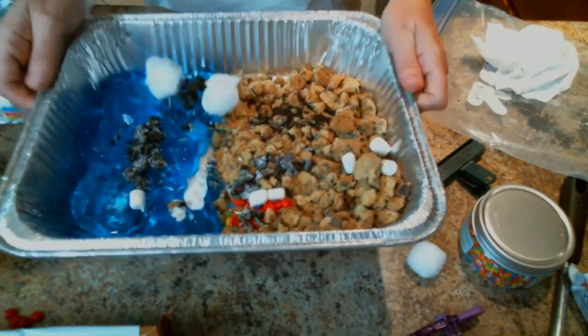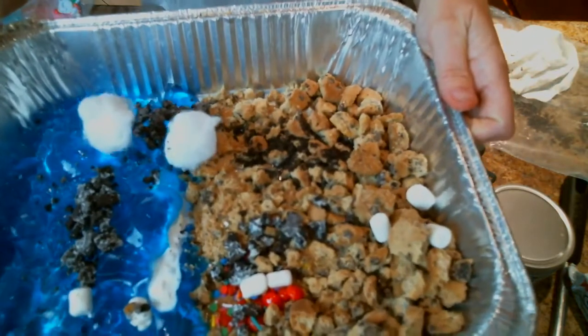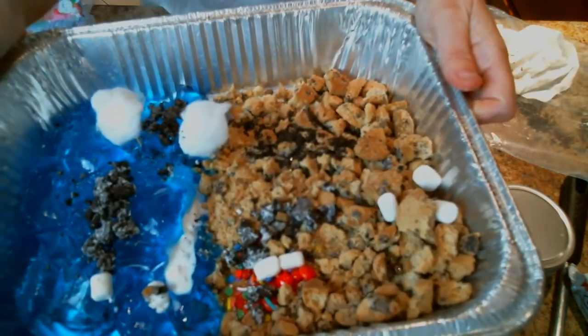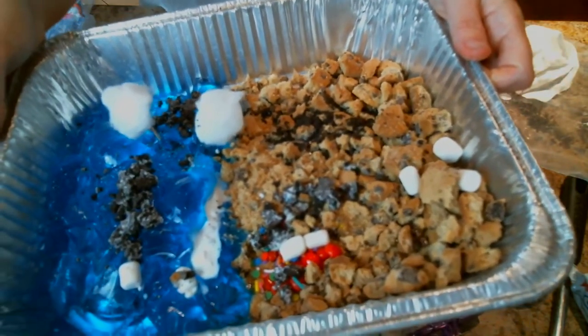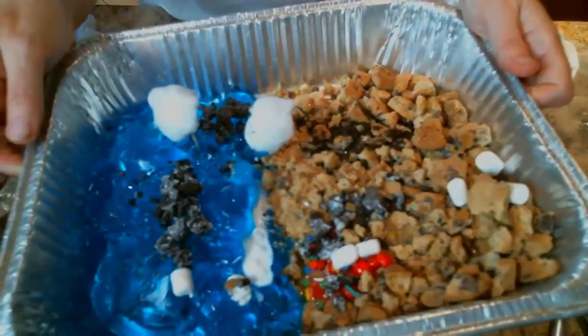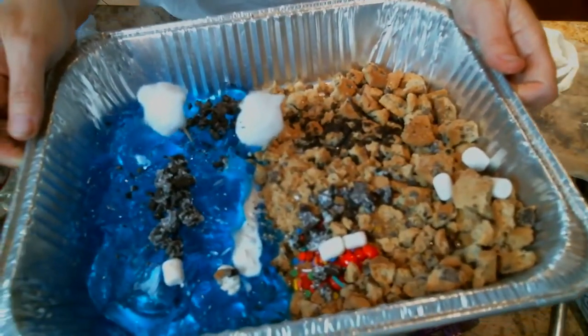It sort of looks like a big mess. It probably looks better in a picture. And maybe I'll take a picture and label this later. My whipped cream started to sort of melt here. Boy, this looks like something I would love to just grab a spoon and dive into.